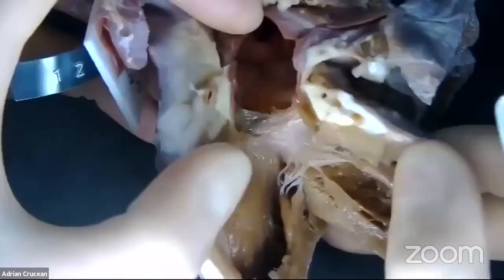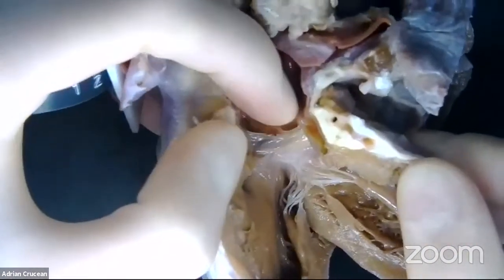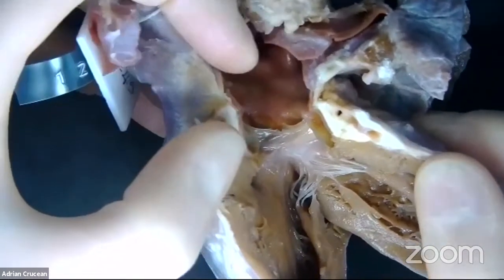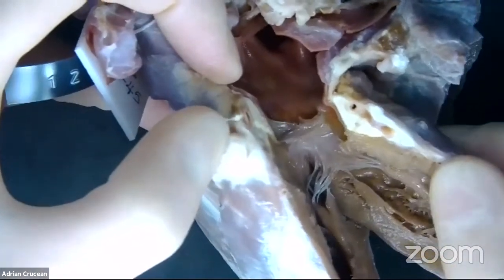Now, in terms of what happens between the mitral valve here and the pulmonary leaflet here, I would say that there is fibrous continuity between the pulmonary leaflets and the anterior mitral leaflet. So again, this is a nice case of anterior left-sided aorta.